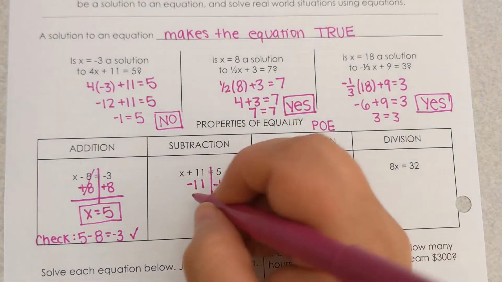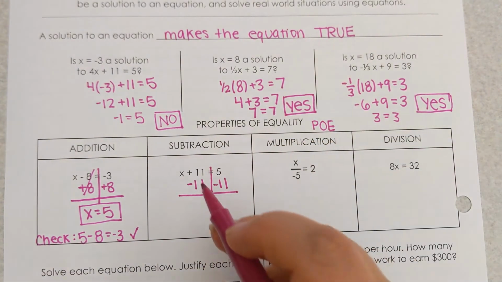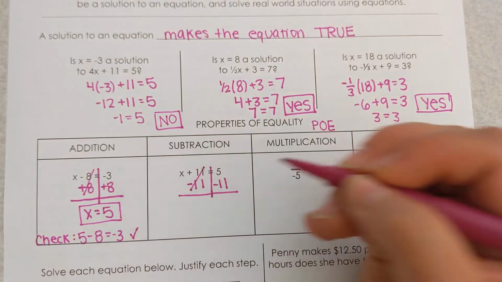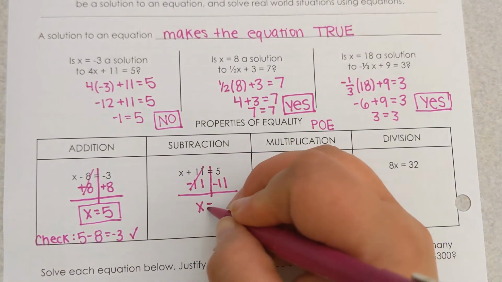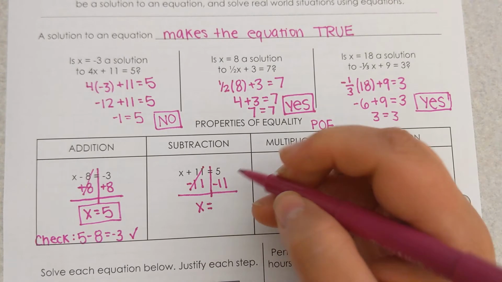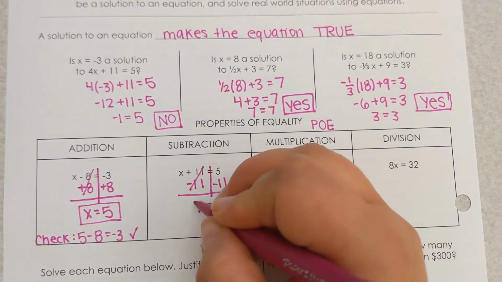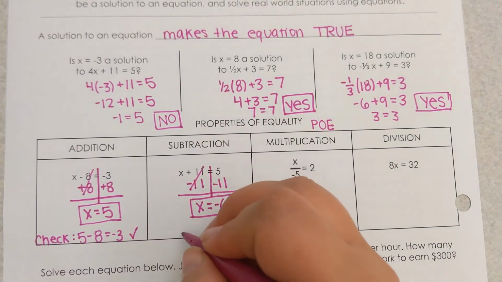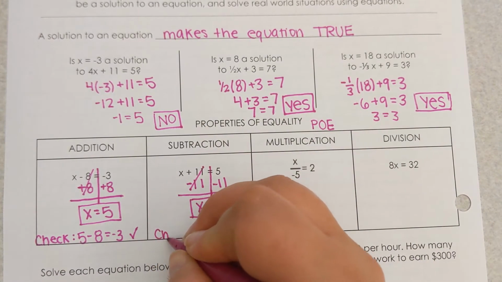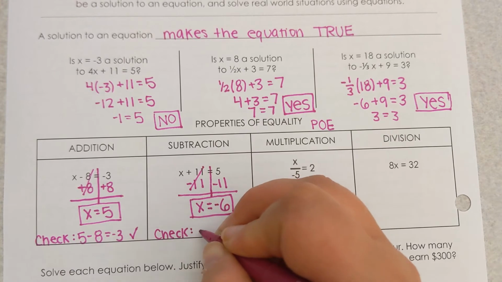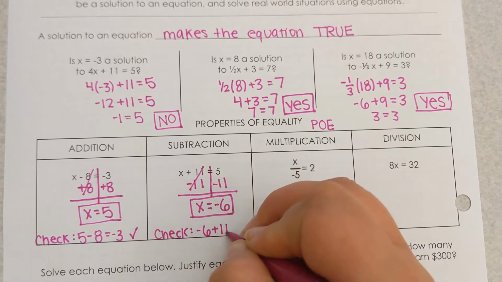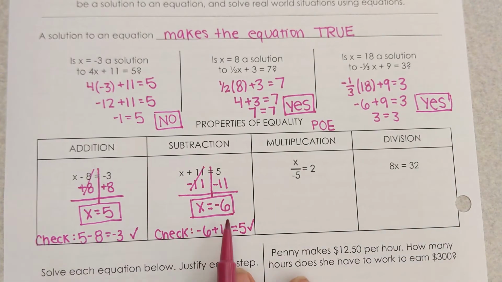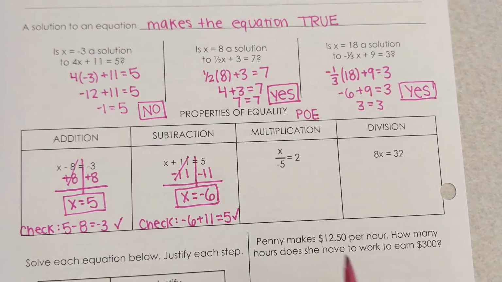That's where the property of equality part comes in. We're not just subtracting 11, we're subtracting 11 on both sides. So then they cross out, and x equals 5 minus 11, which is negative 6. And I could go check. Negative 6 plus 11 is 5. You don't have to check every time, it's just a good idea.